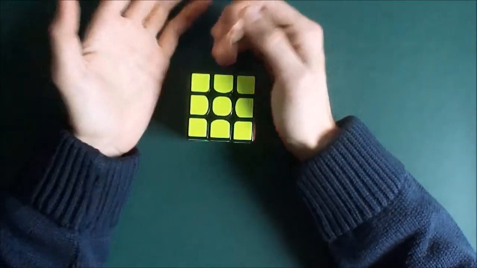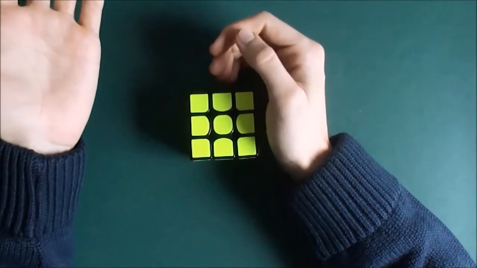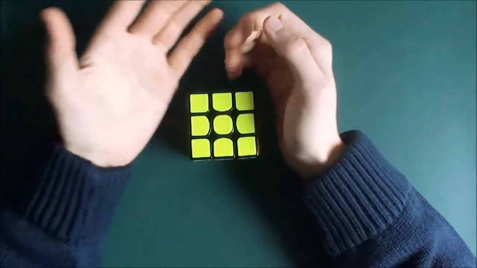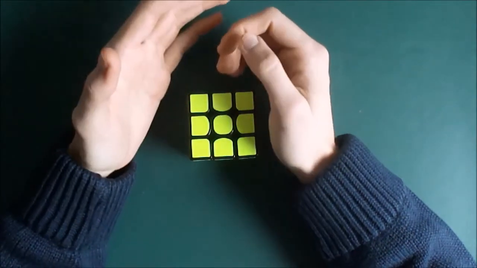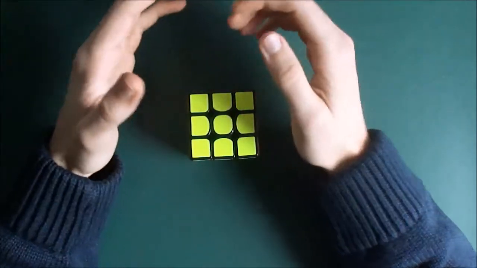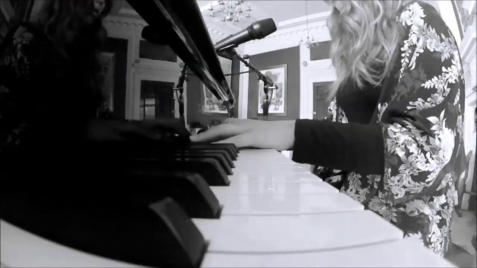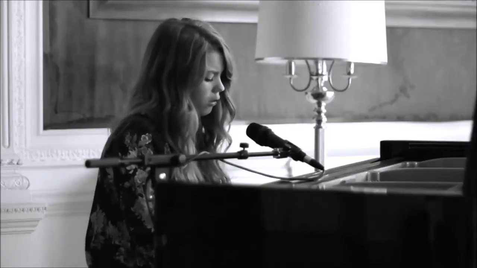Okay, so what I would recommend to you now is taking each of the cases I showed you and then slowly do them so that you can figure out what they actually do, and then you can use them in your solves.